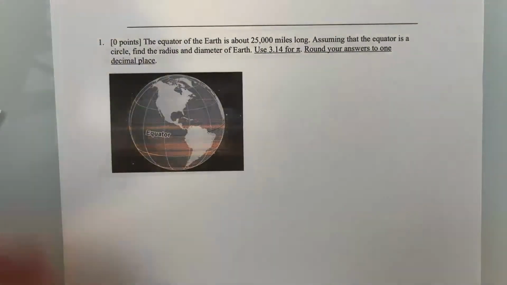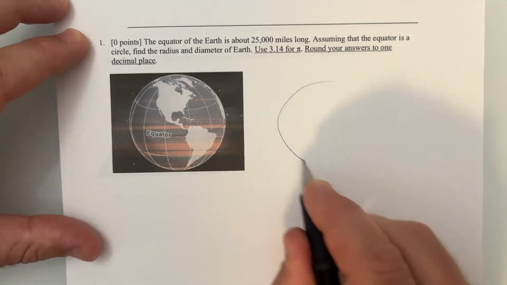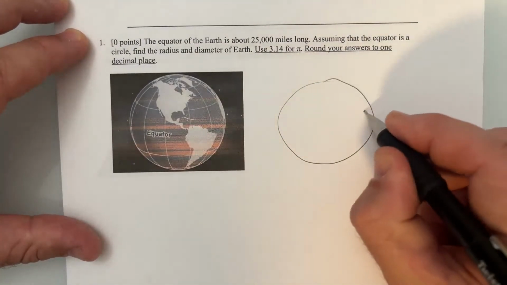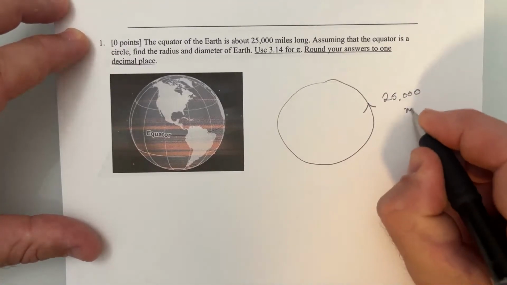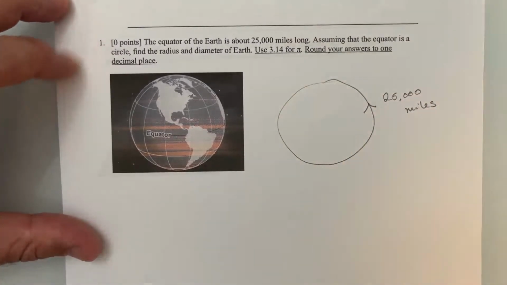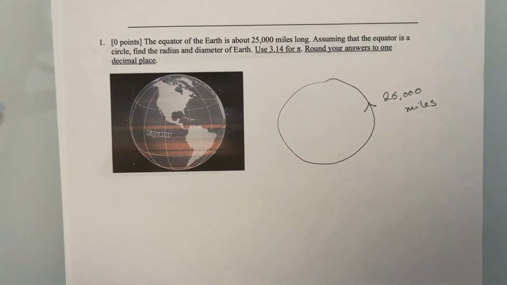So we have circumference then. We have like a circle here, and we know this is the 25,000 miles to go all the way around that. So this is my equator just drawn on this page.